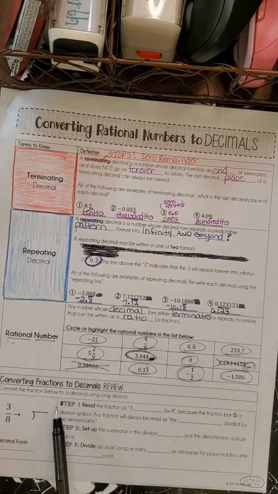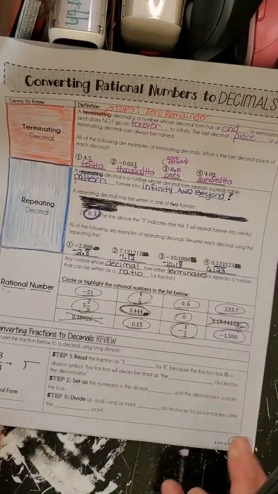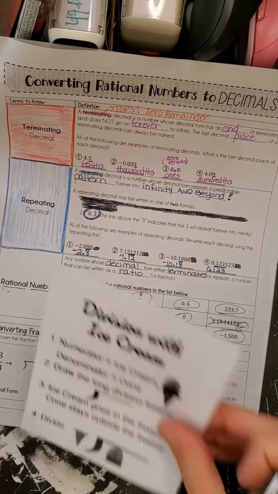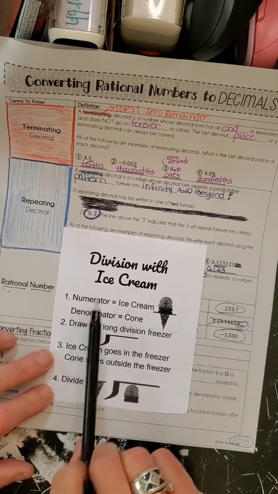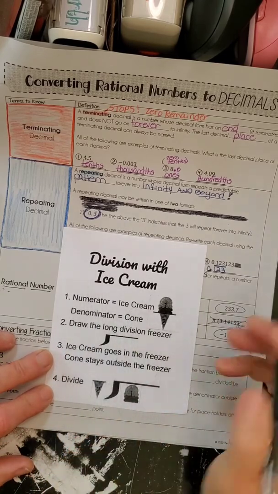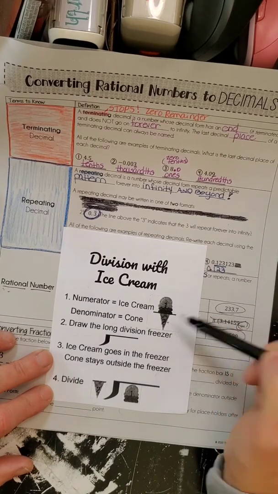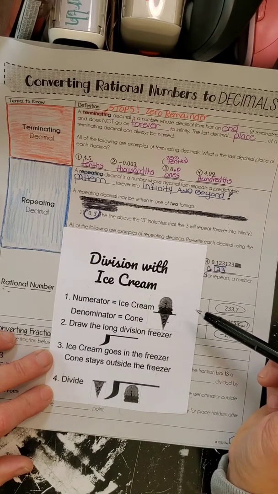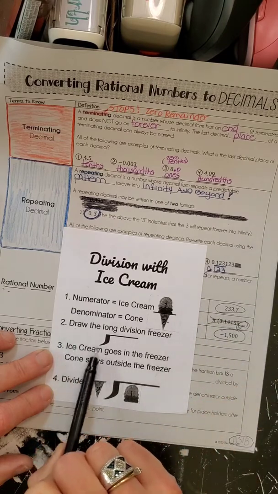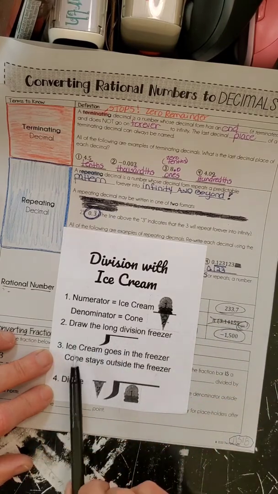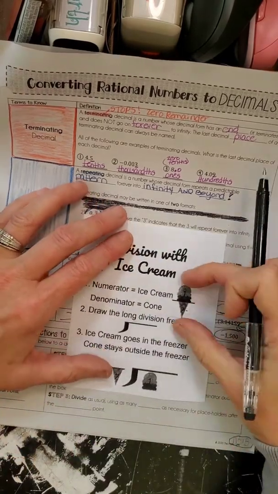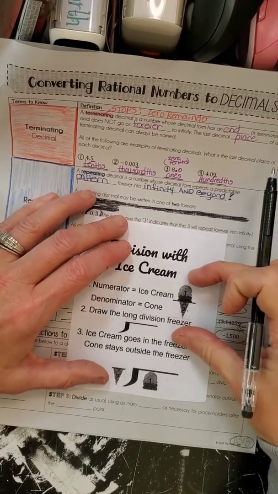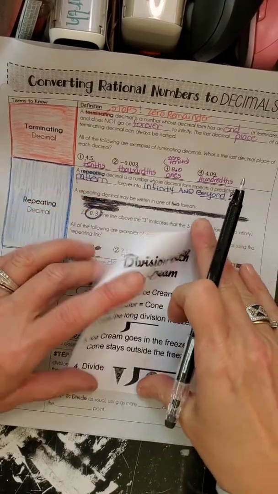Okay. Converting decimals to fractions, let's convert this using long division. Now, before we do that, I have these little half sheets for you to help you with remembering how to divide. So our numerator's the ice cream, the denominator's the cone. We draw our division freezer. The ice cream goes in the freezer and the cone stays on the outside. So when you're trying to divide a fraction to get it into a decimal, think about our ice cream, okay?